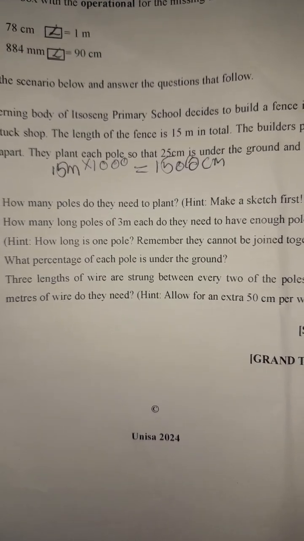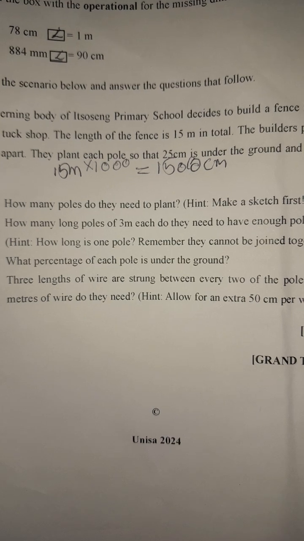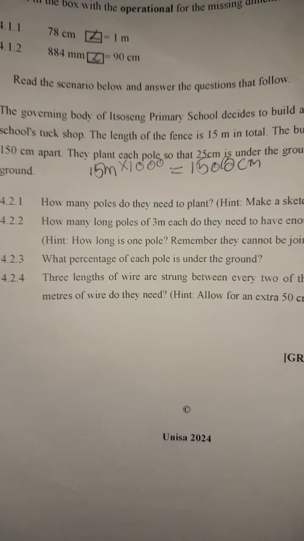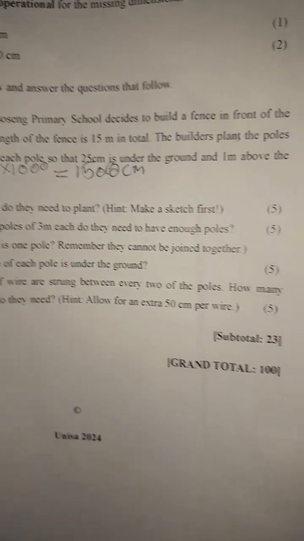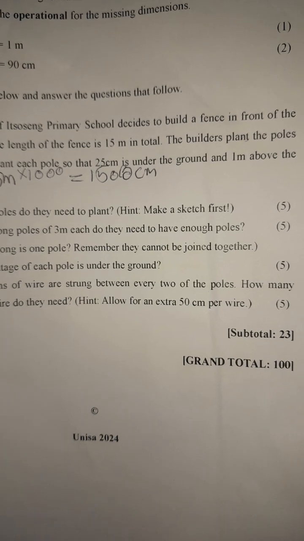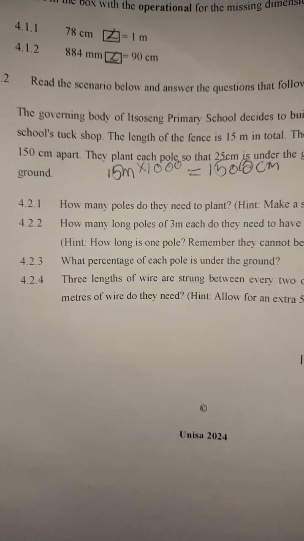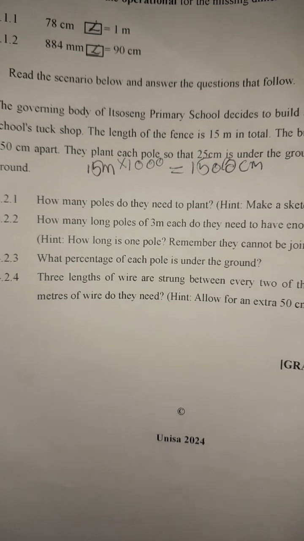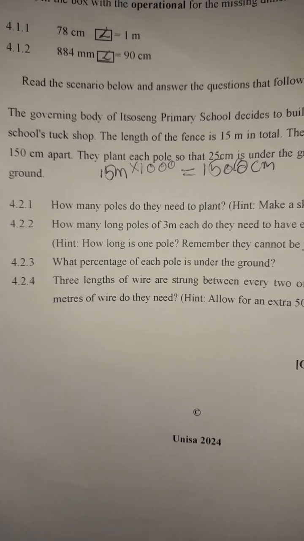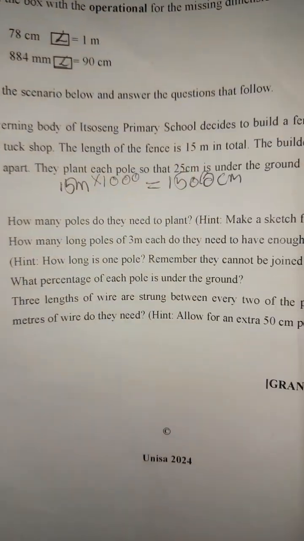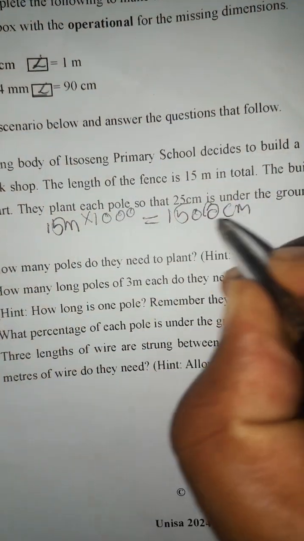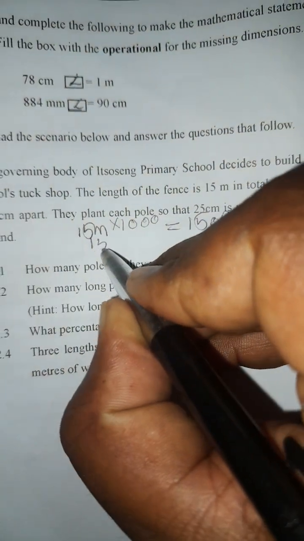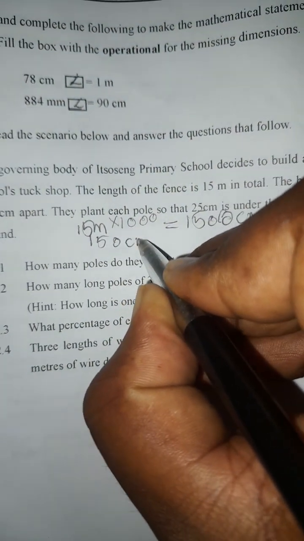From there, we are being told the builders plant the poles 150 centimeter apart. So that's the distance between poles. The distance between each pole is 150 centimeter.